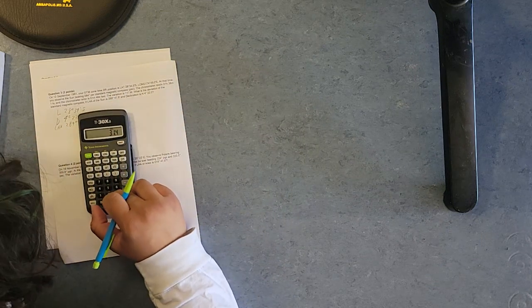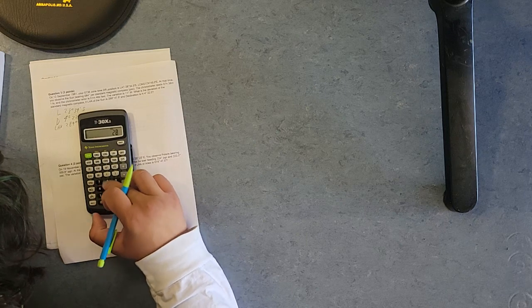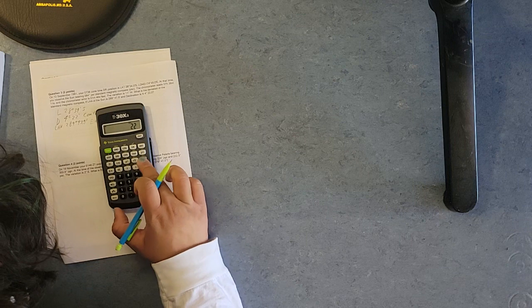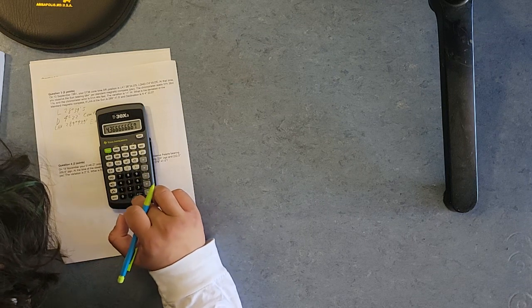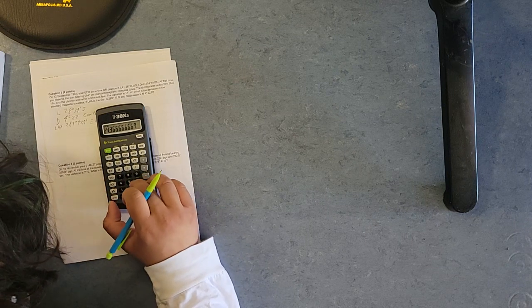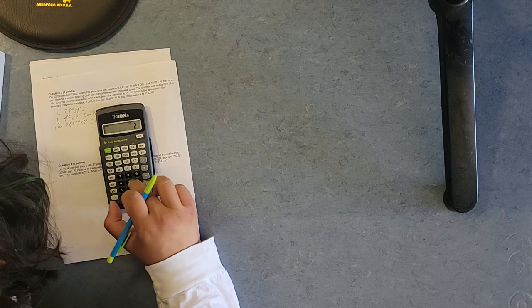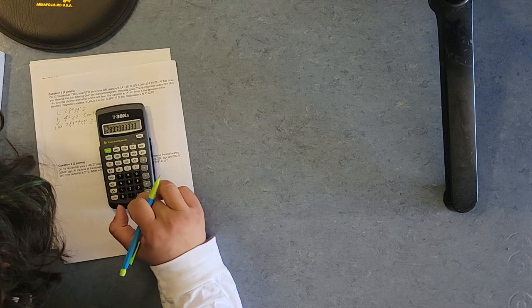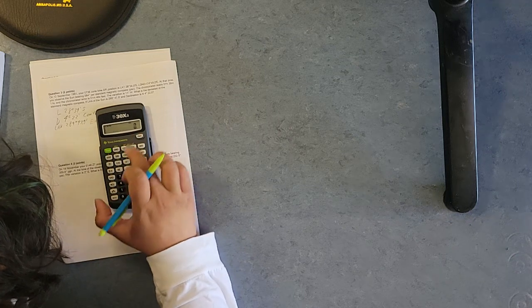So 28 plus 34 over 60, negative, store 1. 4 plus 22 over 60, negative, store 2. 289 plus 47.9 over 60, negative, store 3.